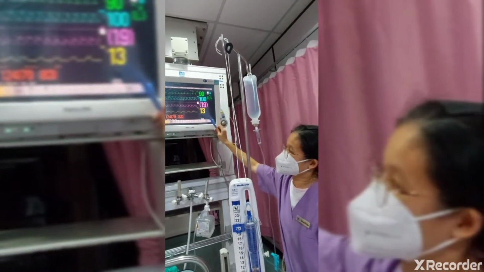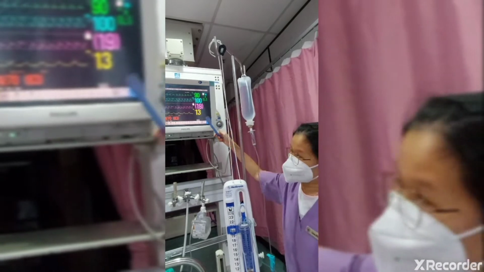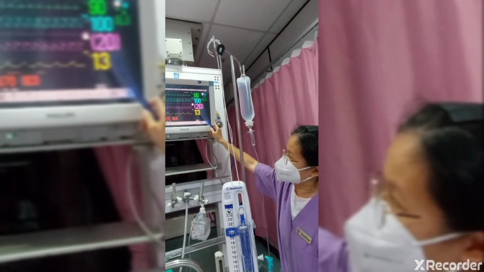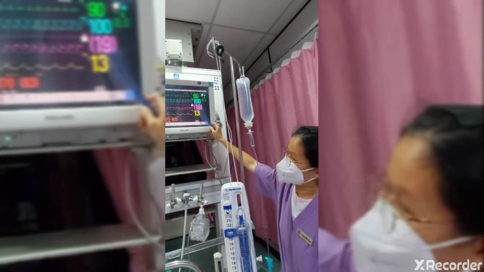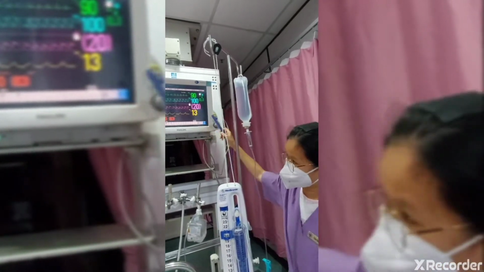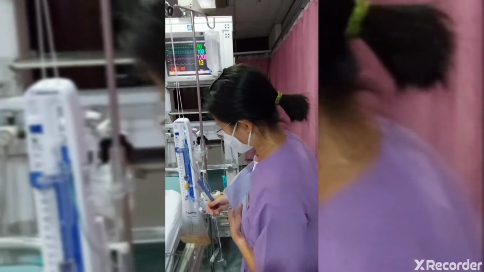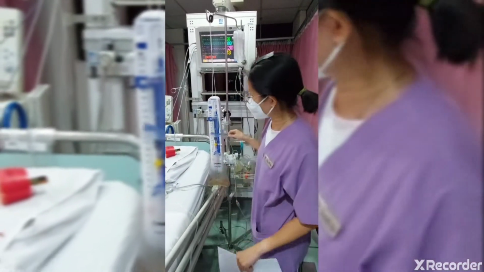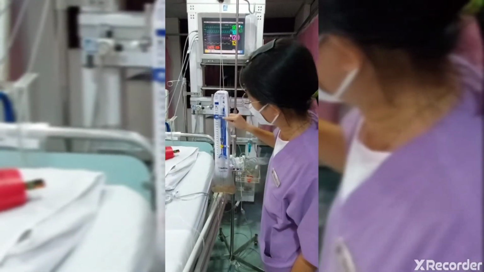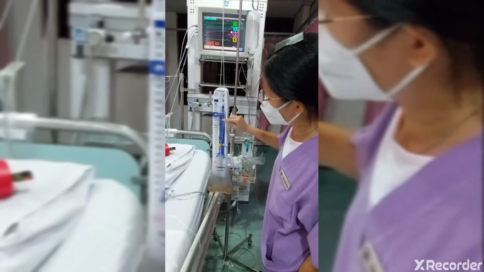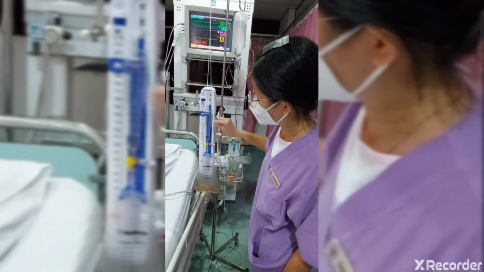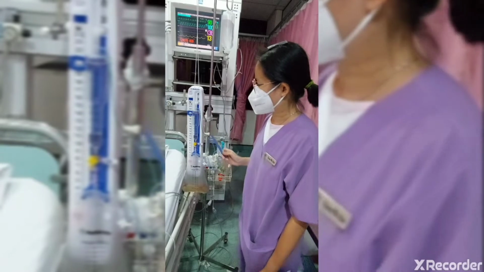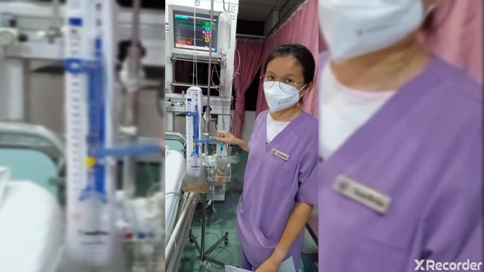The ICP reading should be 5 to 15 millimeters of mercury. If ICP is 20 to 30, it means there is mild intracranial hypertension. This EVD set actually has a scale in millimeters of mercury, and we adjust this scale according to the ICP reading. That's all for the introduction of this EVD system.